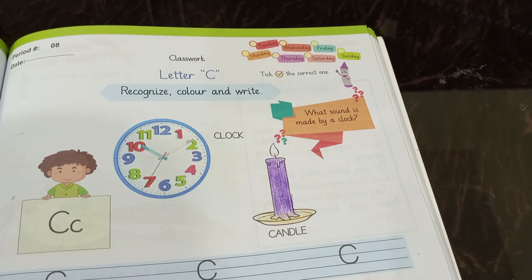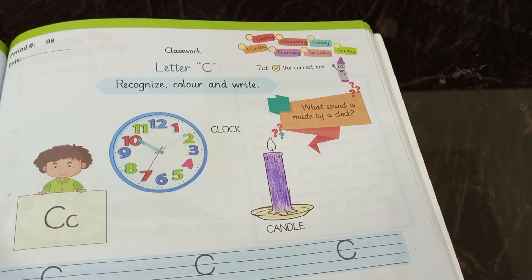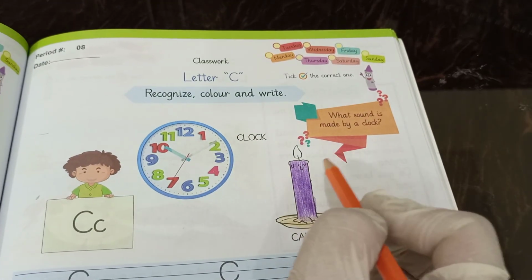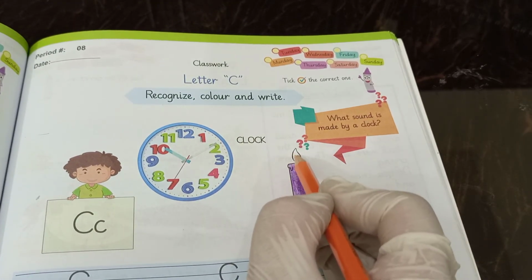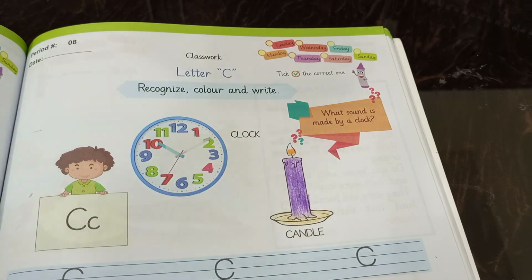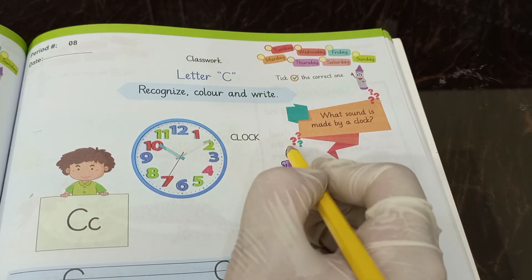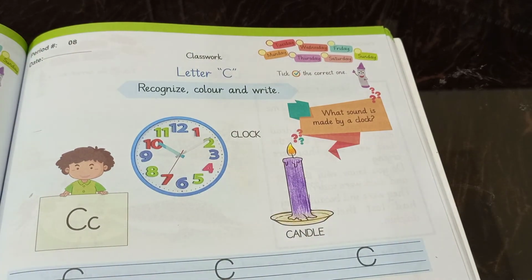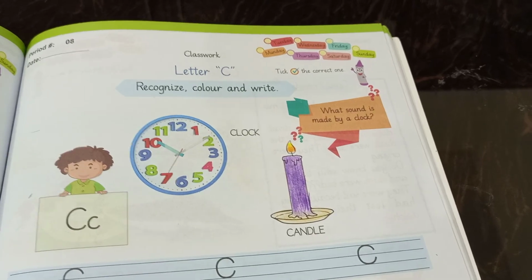Alright, now I'm going to color my flame in orange and yellow. आपने फायर देखी है ना, फ्लेम जब निकलती है तो वो डिफरेंट शेड देती है, येलो, ऑरेंज एंड थोड़ा थोड़ा रेड एंड ब्लू भी. So my candle coloring is done.